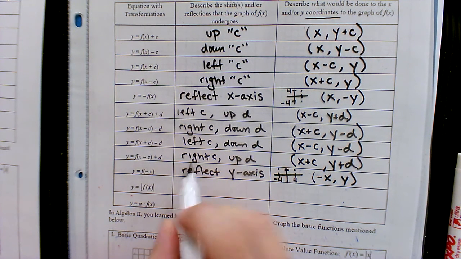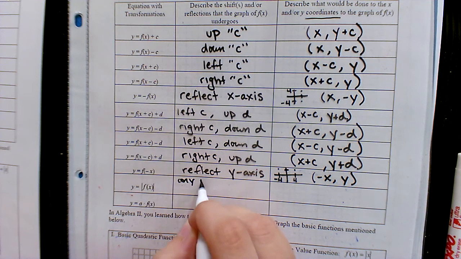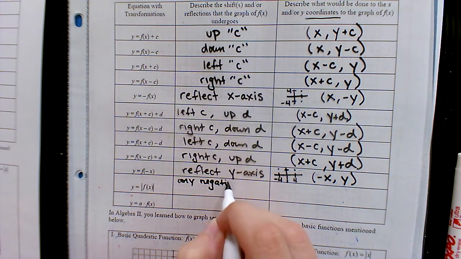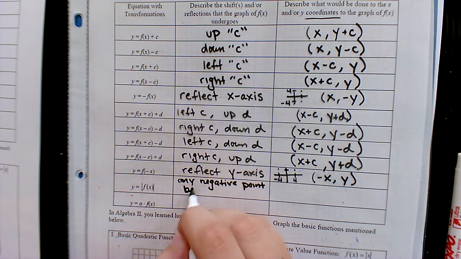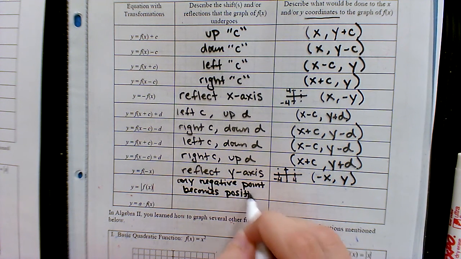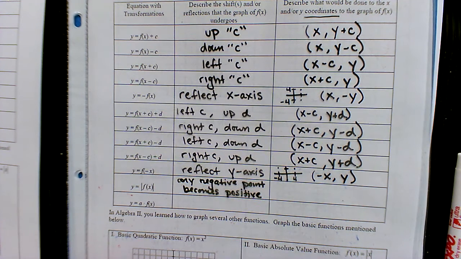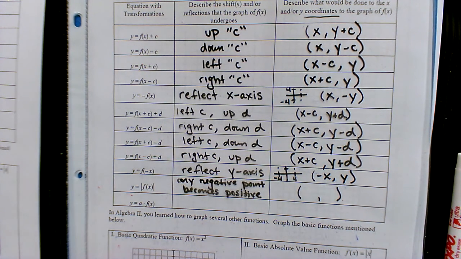So maybe we'll say here, any negative point becomes positive. Right? So in terms of our coordinate here, what's another variable we can use instead of f of x?